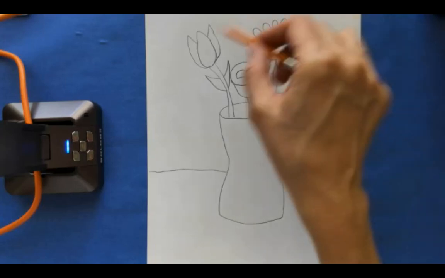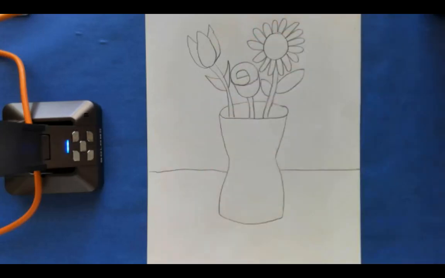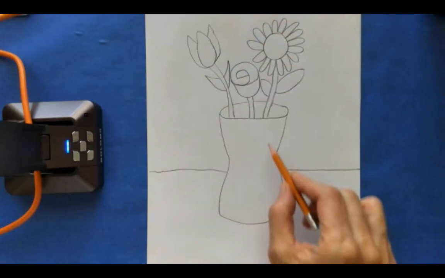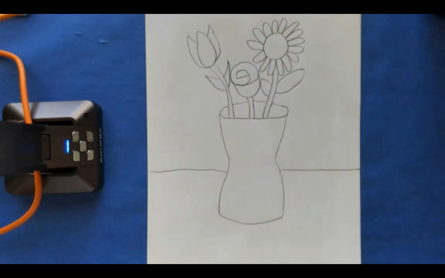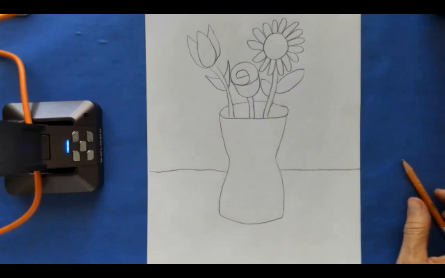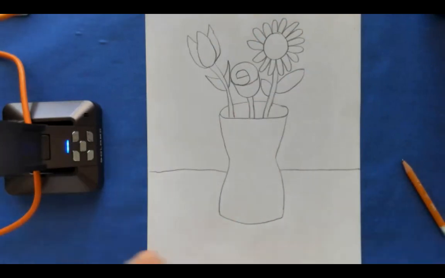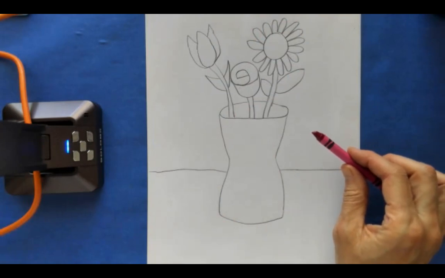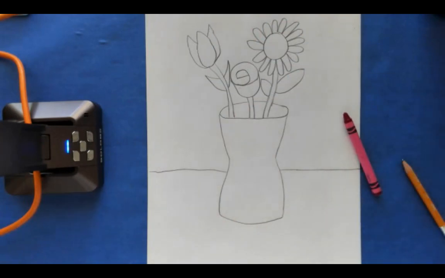Now, if I wanted to add more flowers, I could. I could add as many as I wanted. Some might have stems, some might not. It's your choice. If you wanted to decorate your vase somehow, you could. Or if you wanted to decorate your tablecloth, you could. It's your choice. You could leave it as a line drawing, or you could take crayons and start to color it in. If you have markers, that would work as well.